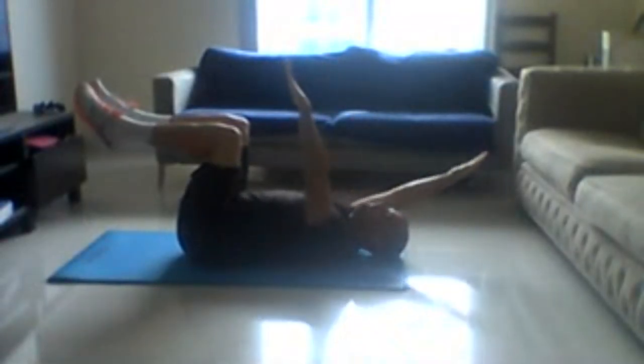So the idea of this, everybody, is to keep your core nice and tight, and then you're just lowering your arm so it goes in line with your head, and bring it back up. When we're performing this exercise, do not let your arm lie on the floor. Keep it about 1 inch off the floor, and then you bring it back up.